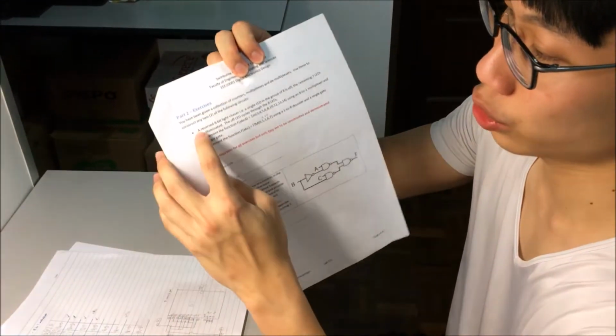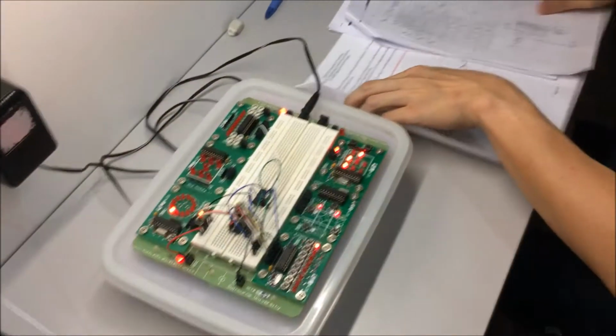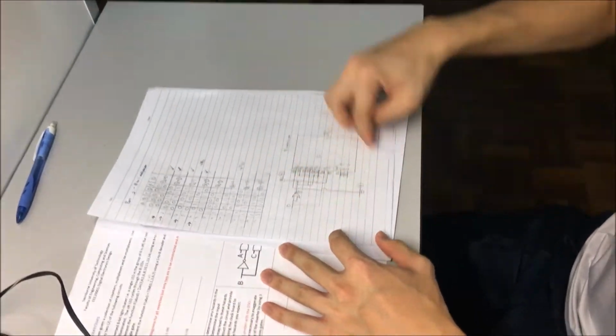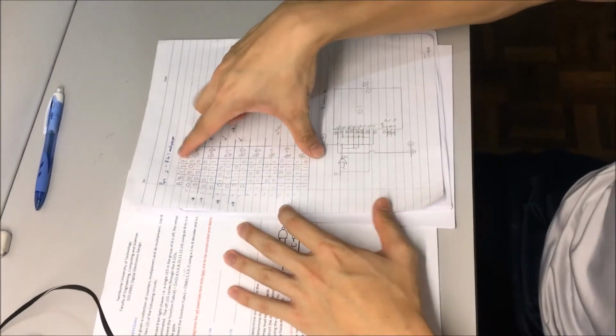So I'll be doing part 2. Here there are 3 questions. I'll be performing part 2B. Now here we have the circuit, and here we have the truth table, and this is my schematic of this circuit. Now this is my truth table.